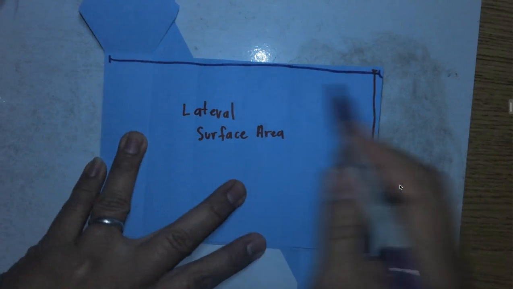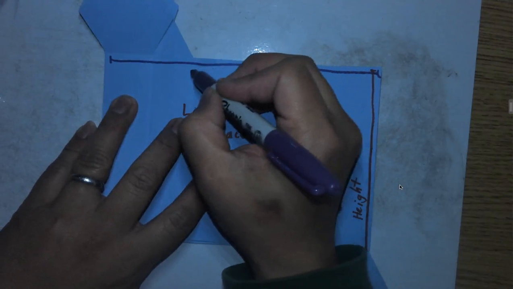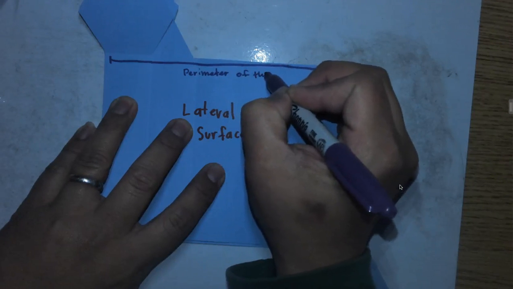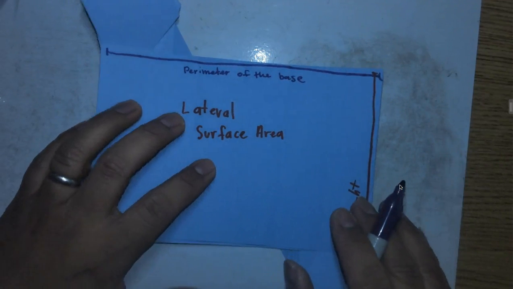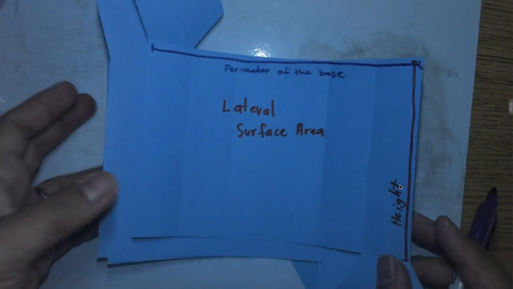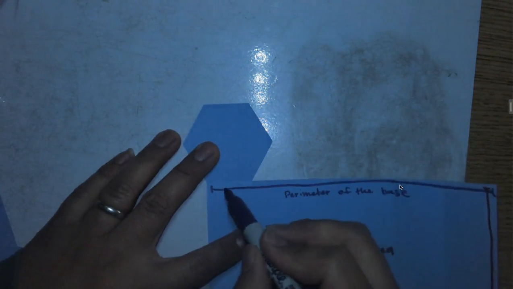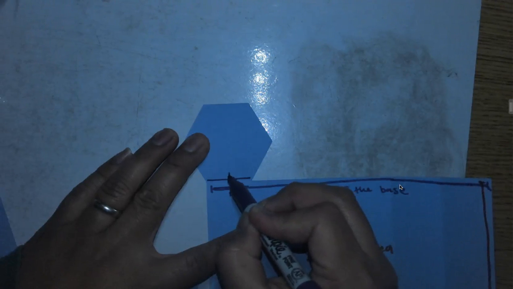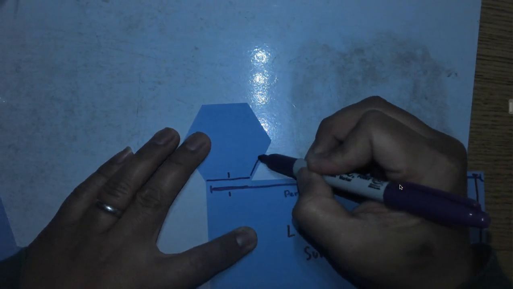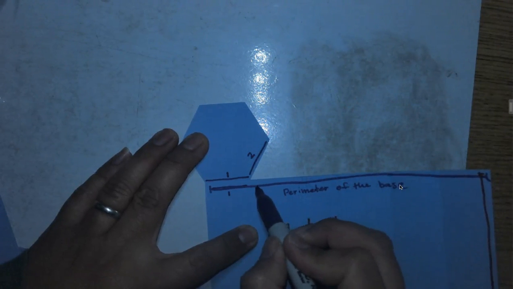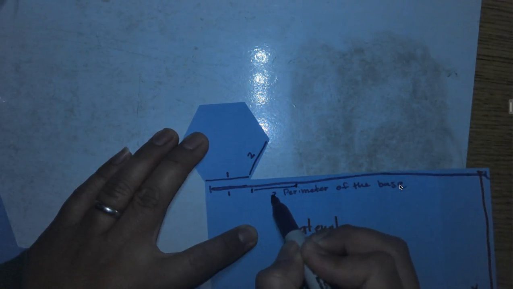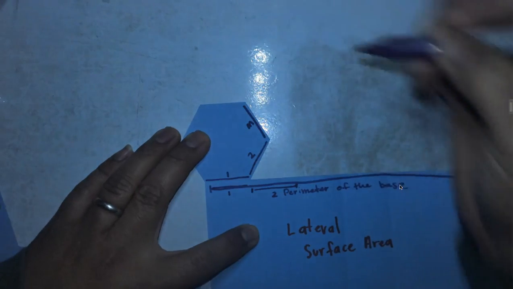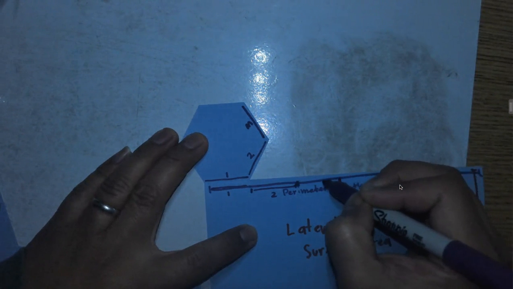The length laterally across is the perimeter of the base. Now the perimeter of the base is defined by this section. This part is just as long as this part. I'll call that section 1. As I go around, this section right here, from here to there, is section 2. This one I'll call section 3.